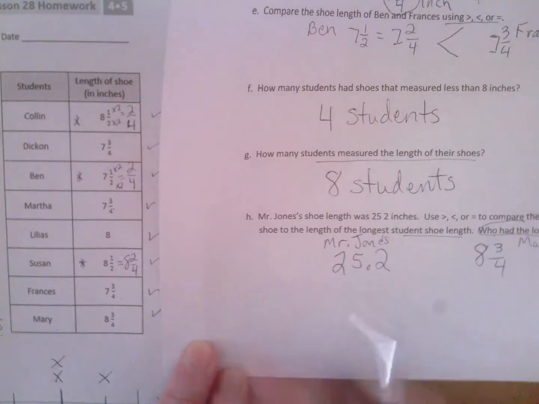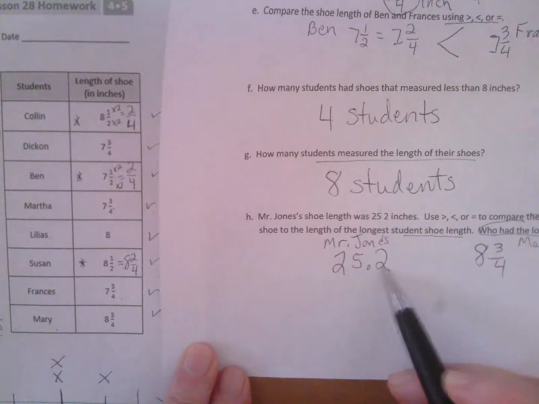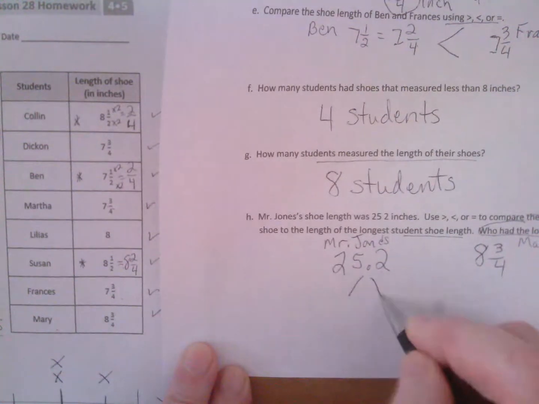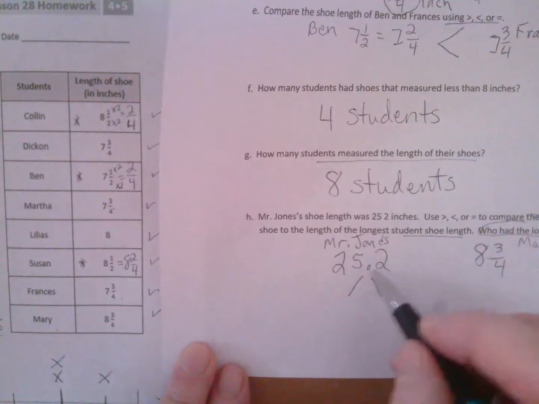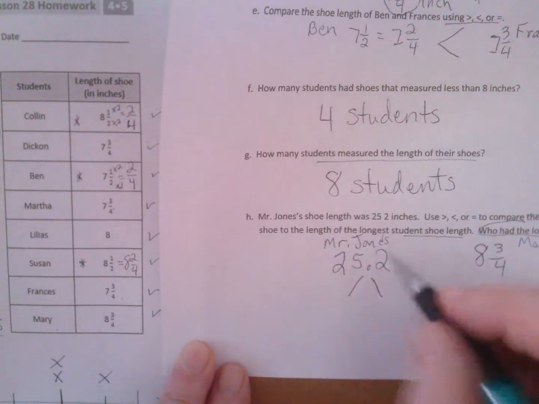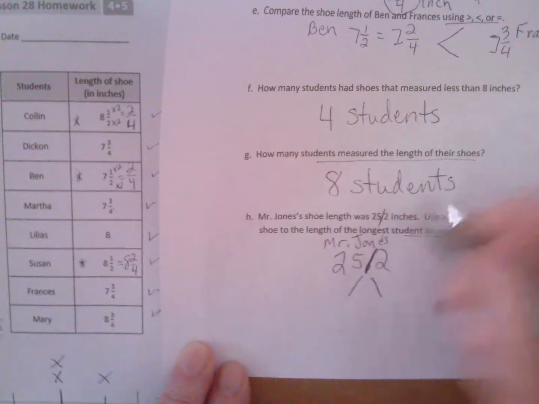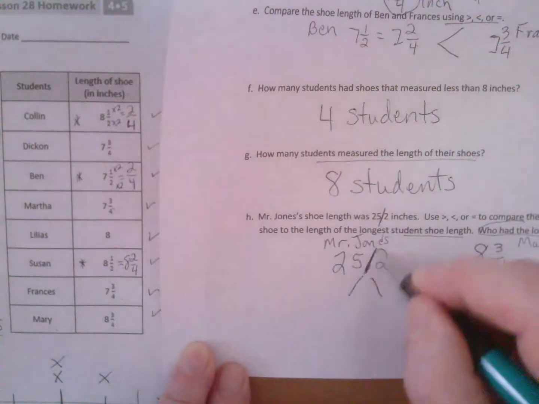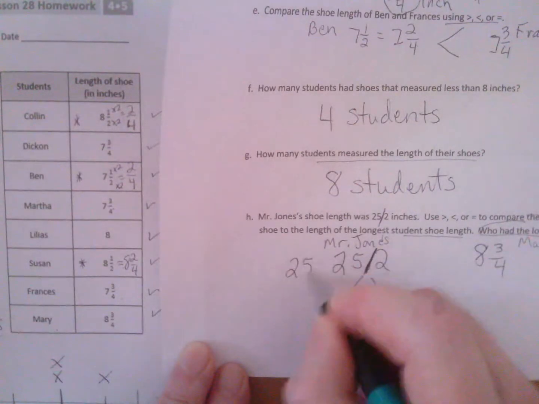Now, in order to compare these, I'm going to rename the fraction as a mixed number by decomposing it into two parts using a number bond. So first thing I'm going to do is decompose 25 halves. Let me rewrite that. It looks like this, 25 halves.